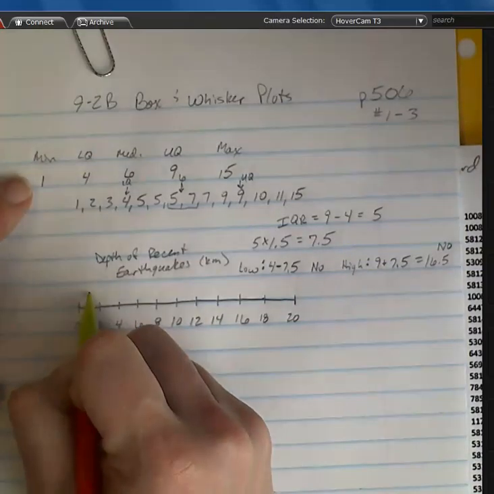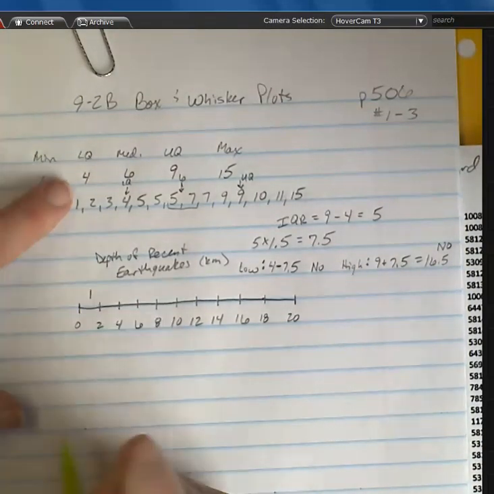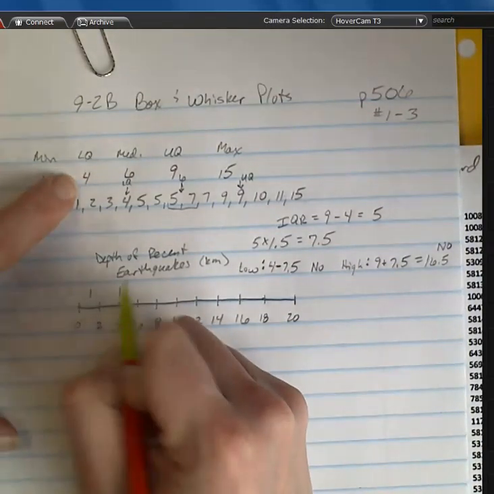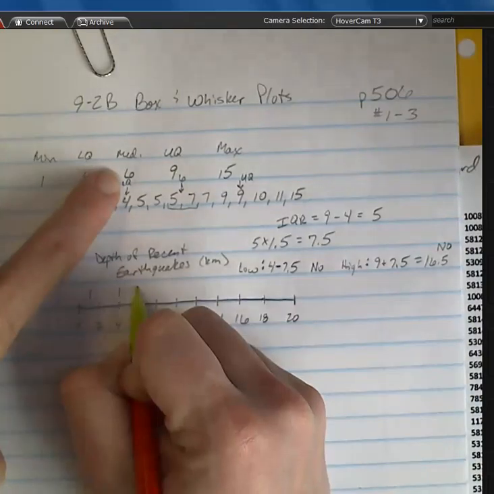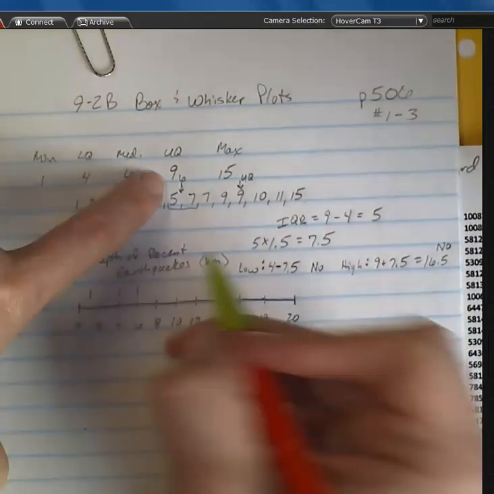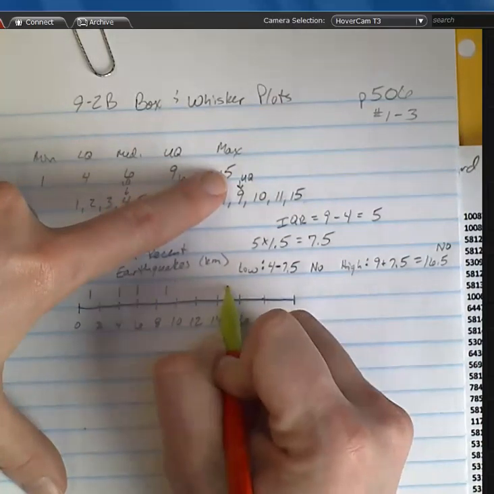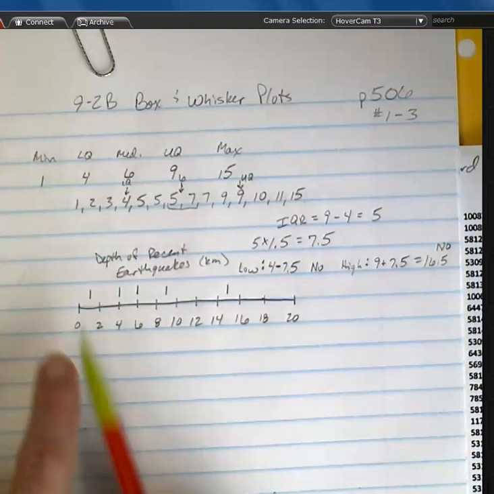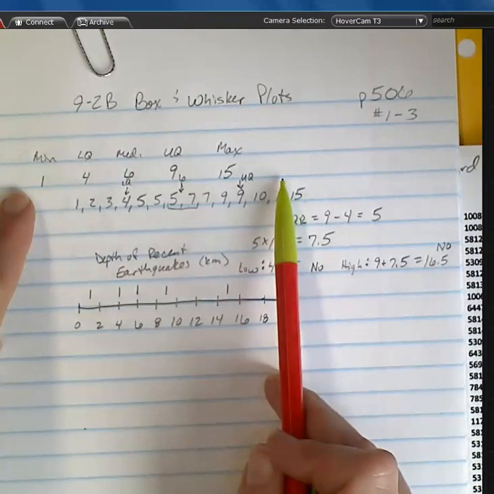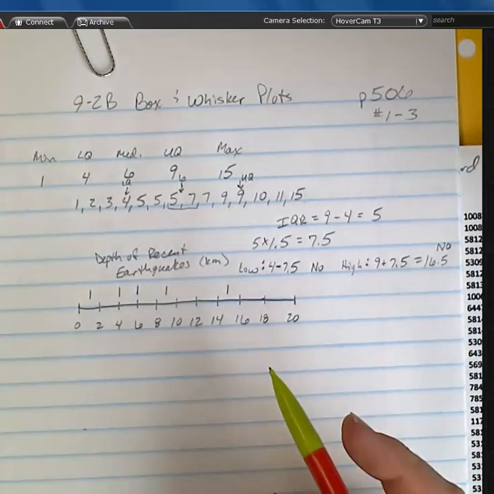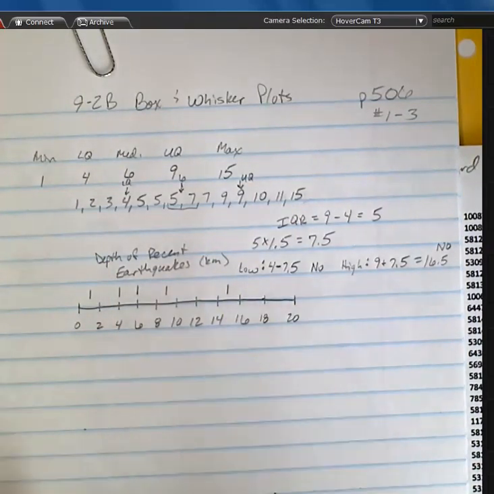I'm going to put a mark up and down at 1. I'm going to put a mark up and down at 4. I'm going to put a mark up and down at 6. I'm going to put a mark up and down at 9. And I'm going to put a mark up and down at 15. So they call this a 5-number summary. I put up and down lines. I know in the book they put dots. I put lines, and here's why.